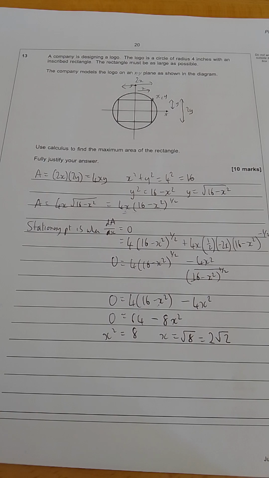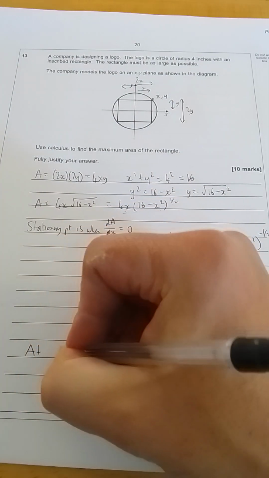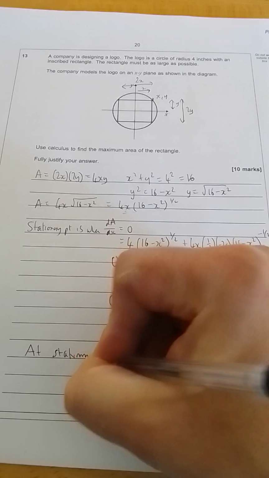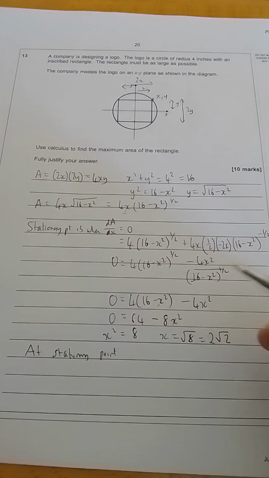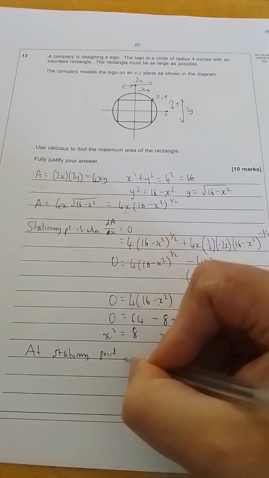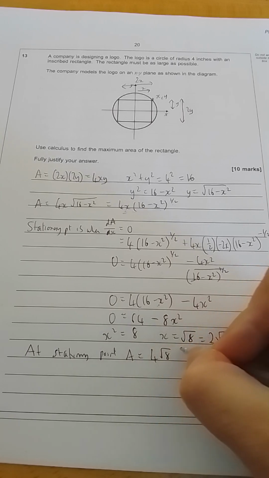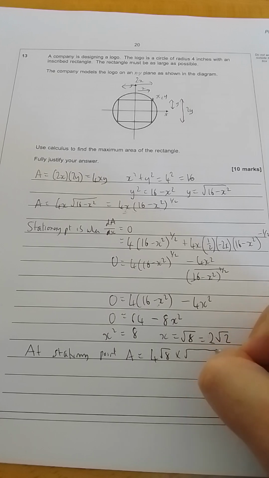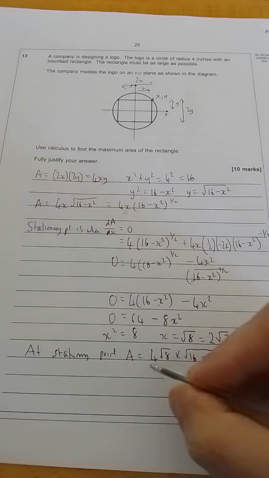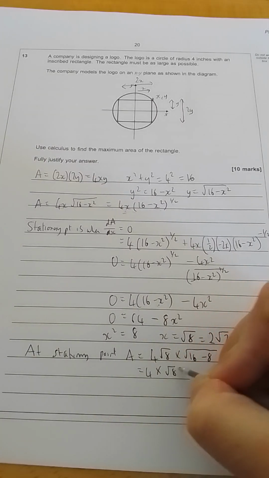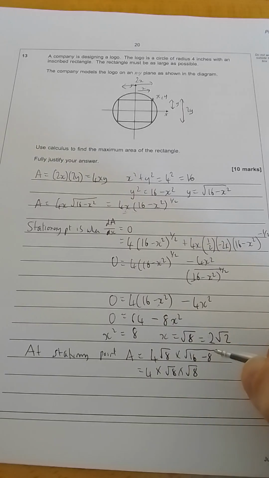Okay, so at the stationary point, the area is given by this formula. 4x, so that will be 4 times root 8 times the square root of 16 minus x squared. So 16 minus the square root of 8 squared, which is 8. So 16 minus 8. So you can see that is actually 4 times root 8 times root 8. Root 8 times root 8 is 8, and then 4 times 8 is 32.